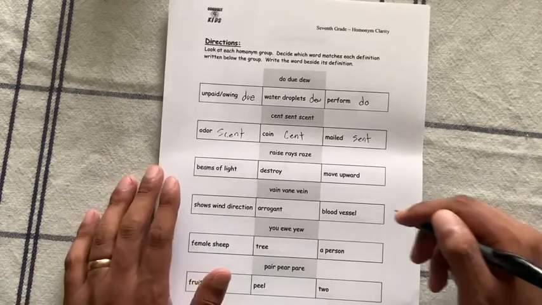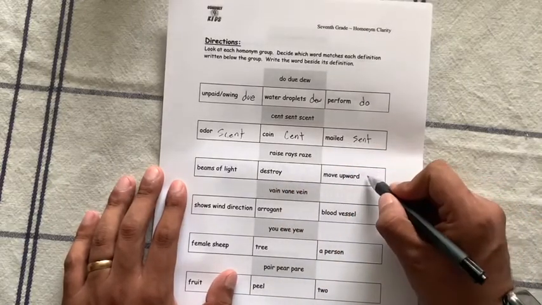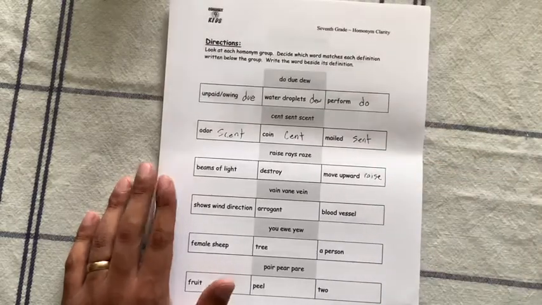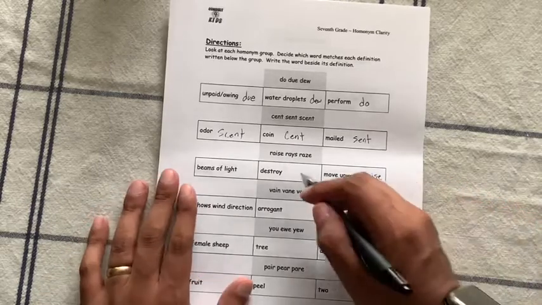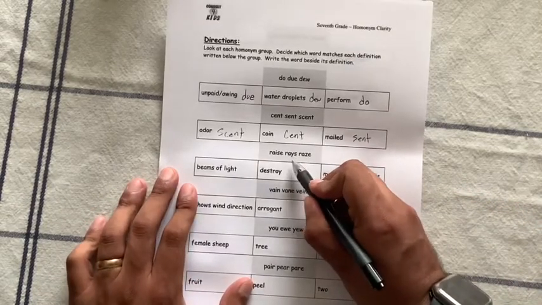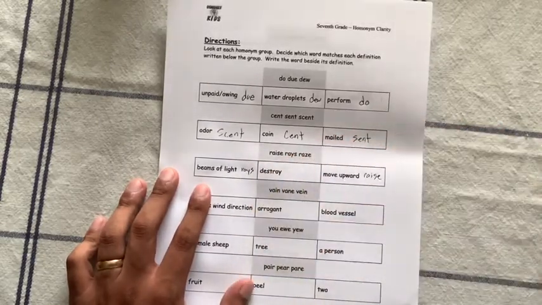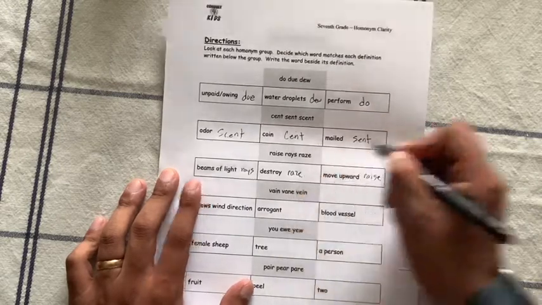Okay, now that you've had some time, let's see if you're correct. So we have raise, as in raise up. So we're going to move upward. We're going to write it right there, R-A-I-S-E. Awesome. So the next one we're going to look at is going to be raise. These are going to be beams of light. So let's write it right there, raise. And that just leaves us with raze, R-A-Z-E, which is destroy.